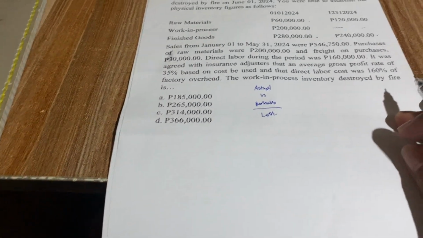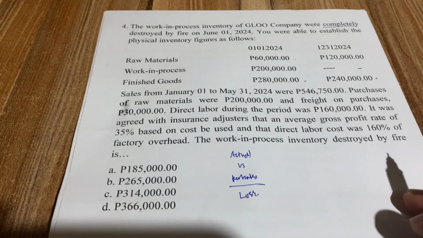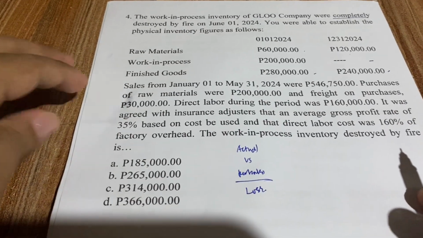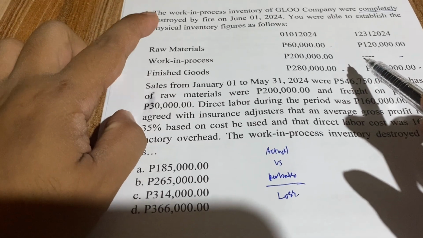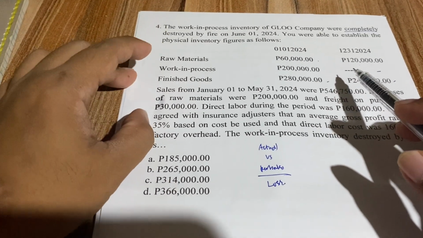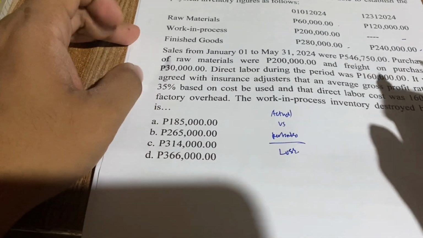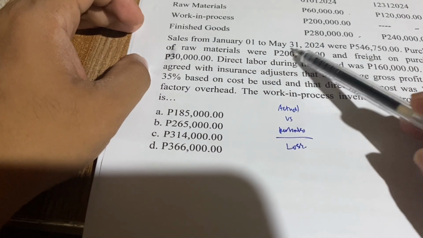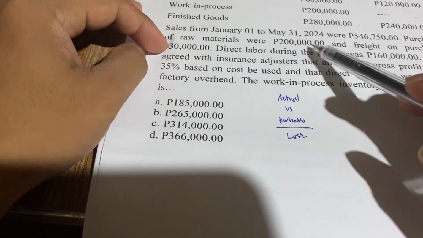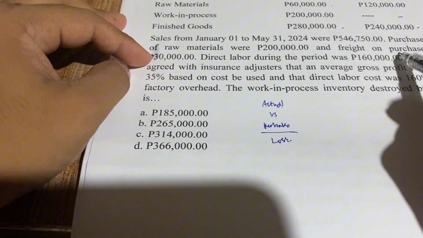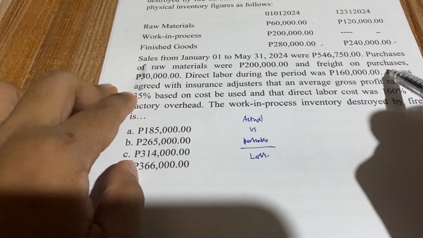So, as you can see, you have to work it back. Kasi nga, given na yung finished goods work in process. So, ang gagawin mo na lang is mag-work back ka na lang. So, sales daw from January 1 to May 31 is 546,750. Purchase of raw materials is 200 and the freight in on purchases is 30,000.